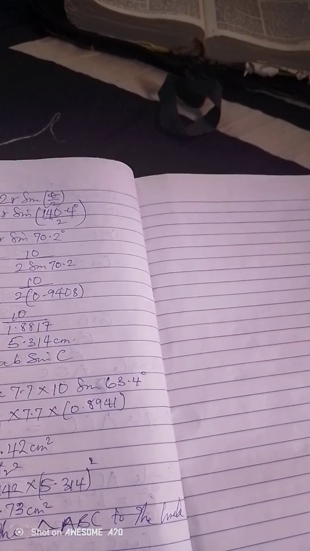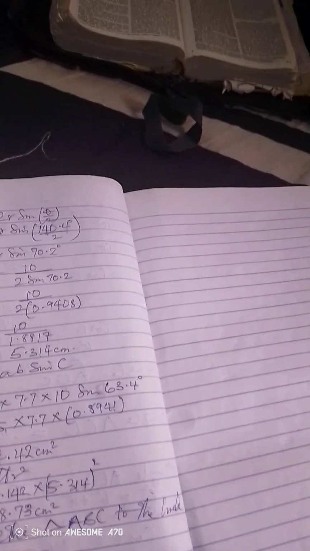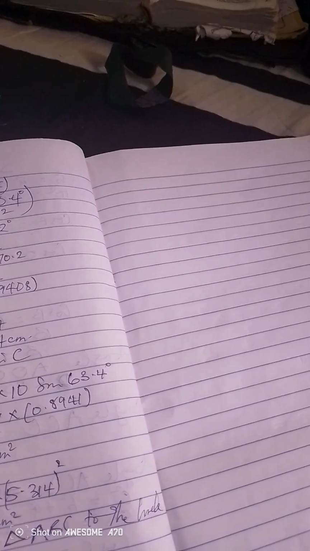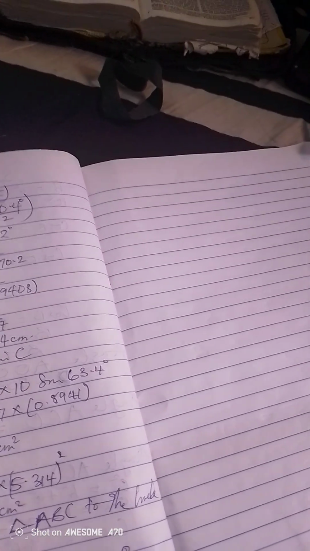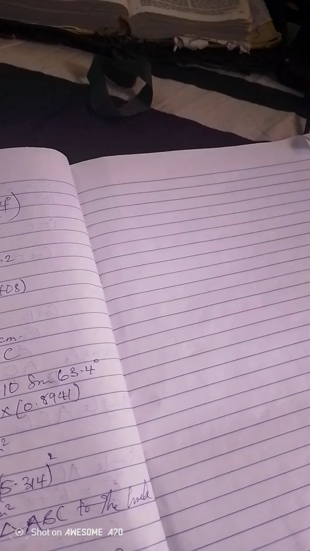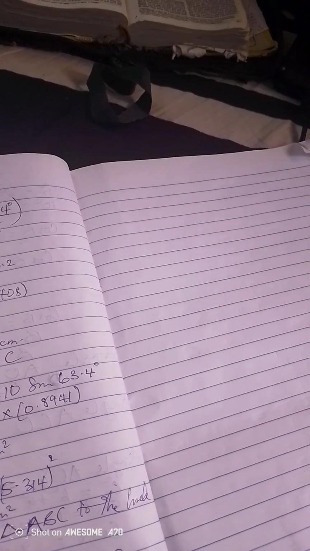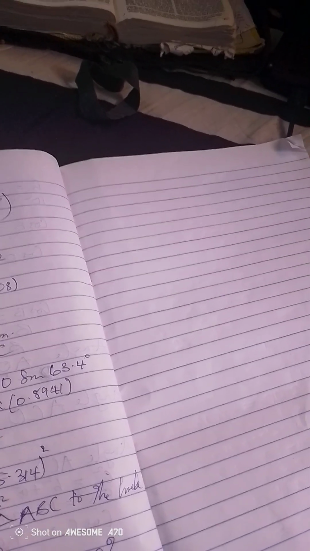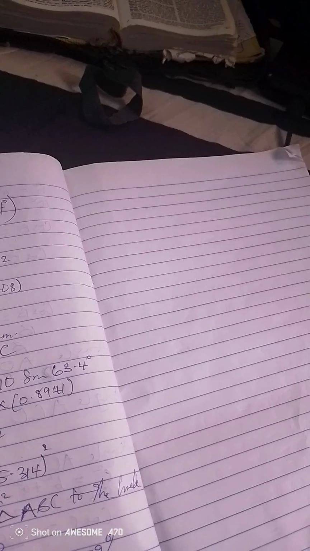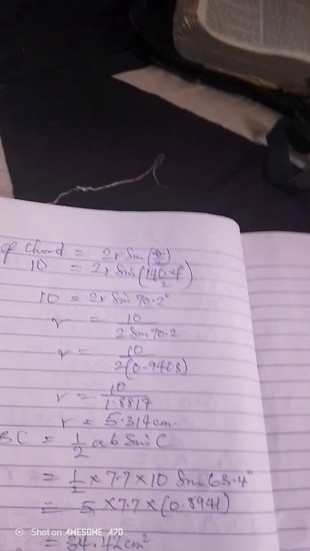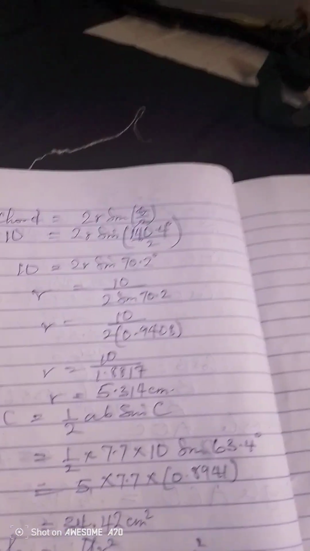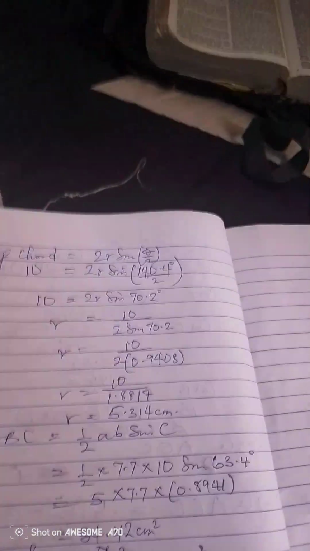So we have 10 equals 2r sine 70.2. So r equals 10 over 2 sine 70.2. If you look at the solution, the radius is 5.314 centimeters.